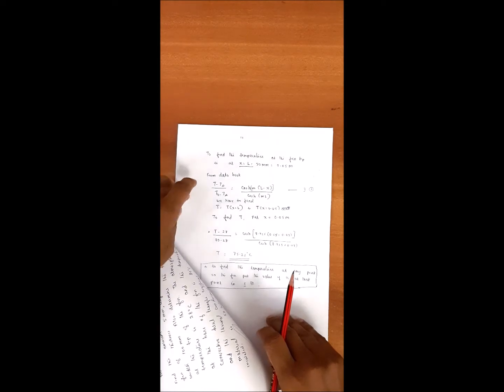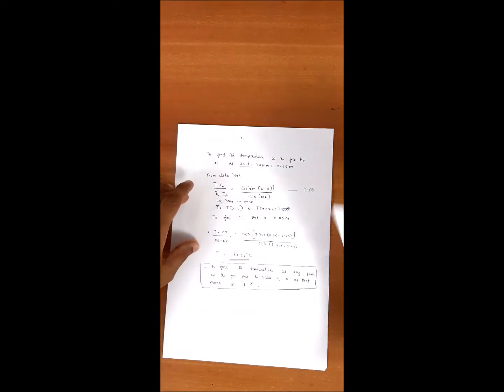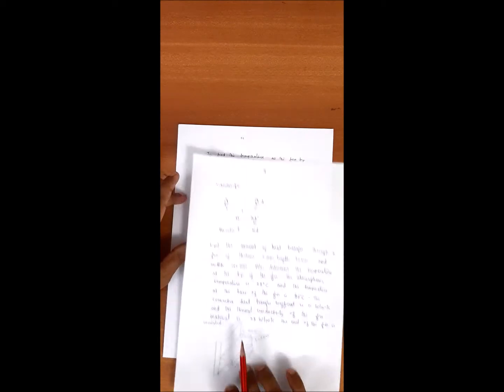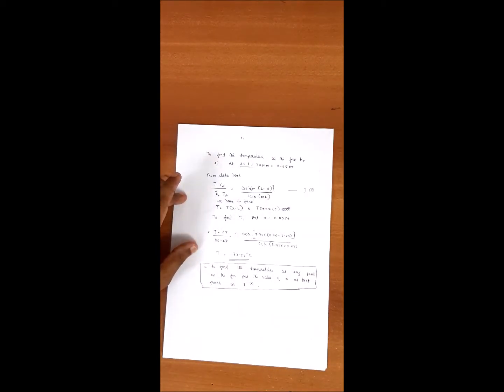Now, second part is you have to find out the temperature at the tip of the fin. To find the temperature at the tip of the fin, take the data book.